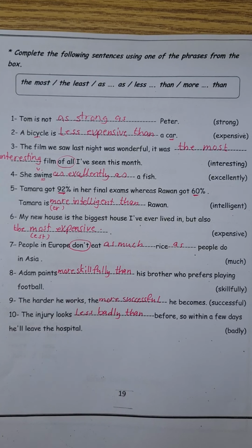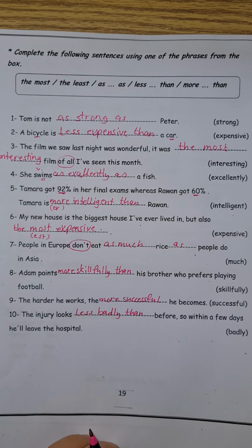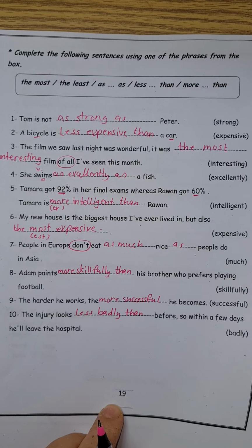I'm comparing between now and before, between two situations. So I have to use the comparative, and because I'm comparing in a negative form, so I say less badly than before. So within a few days he will leave the hospital.